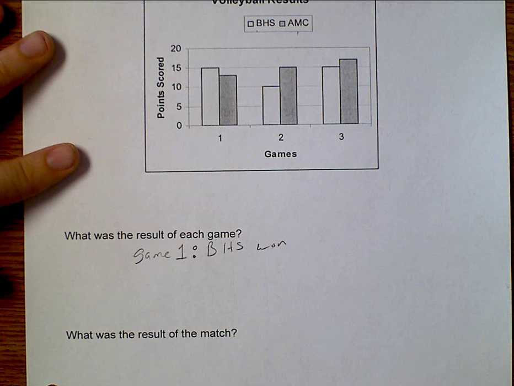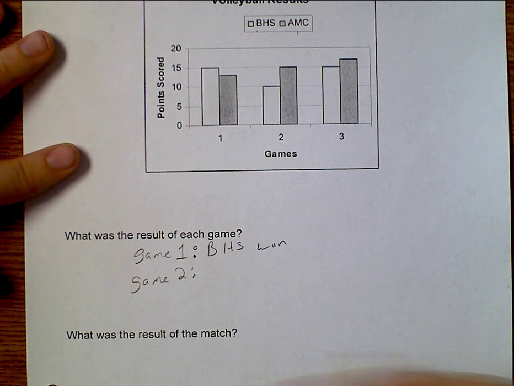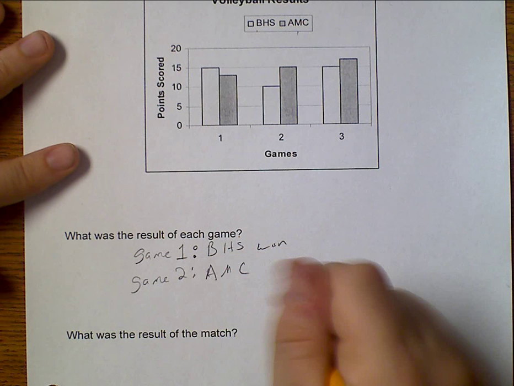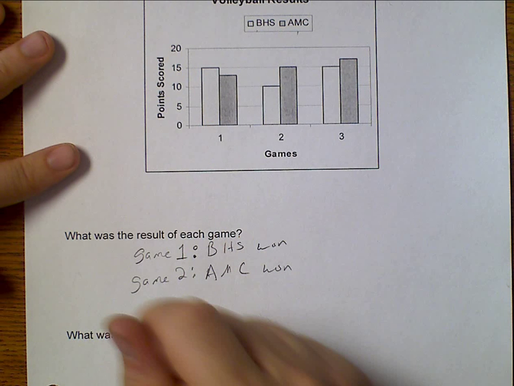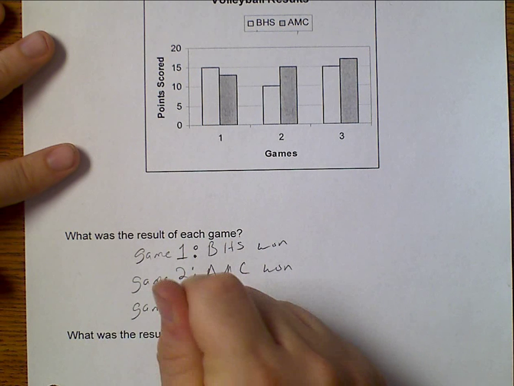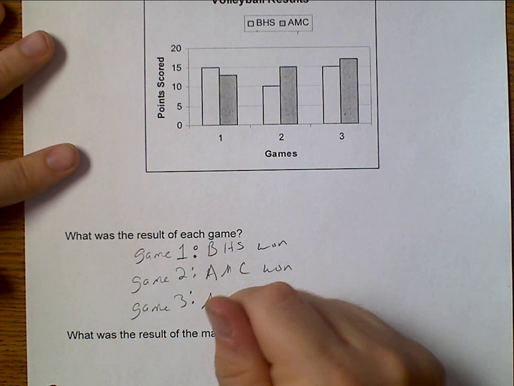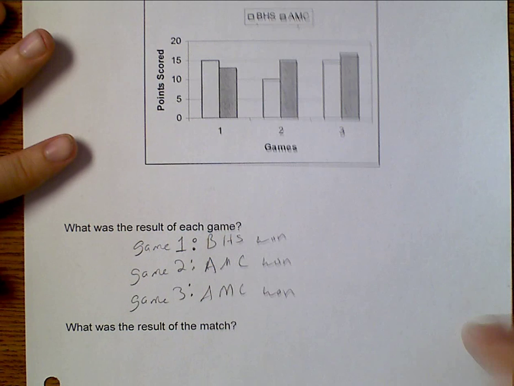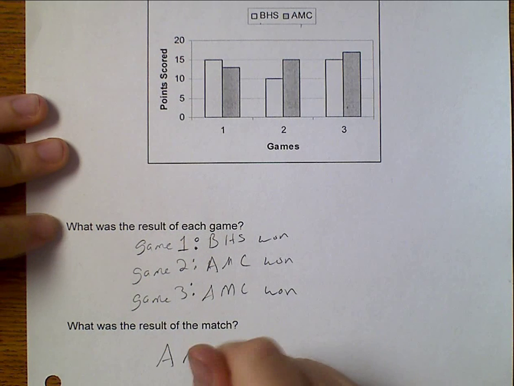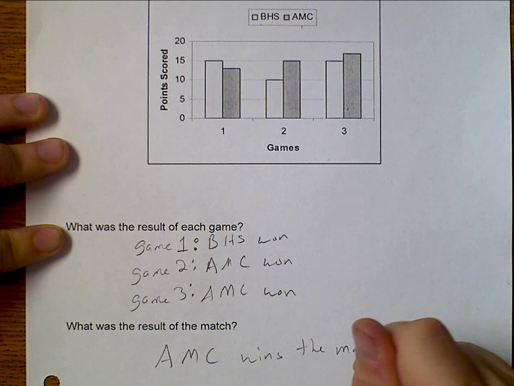Game 2, AMC won because they scored more points. And then in game 3, looks like AMC won again, meaning that the result of the match is that AMC wins the match.